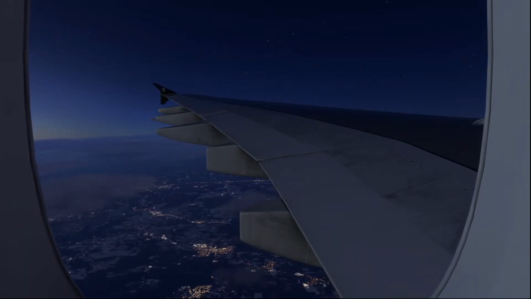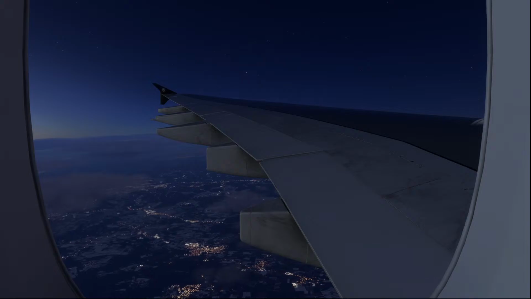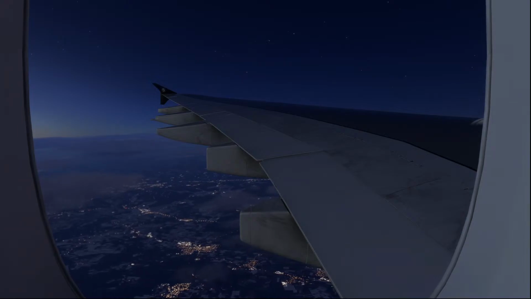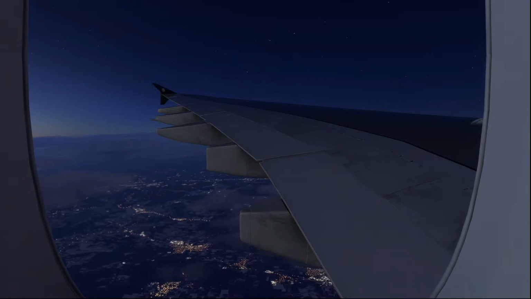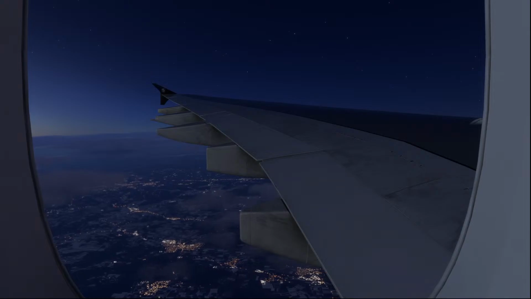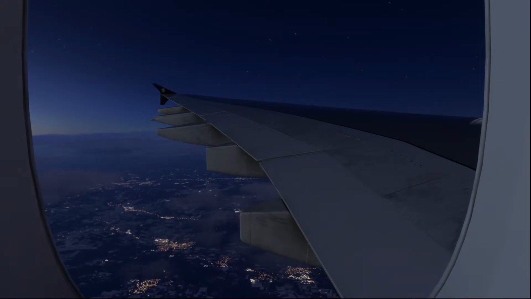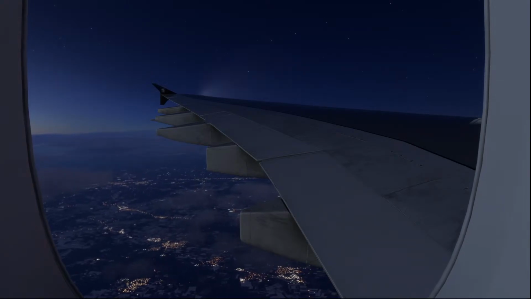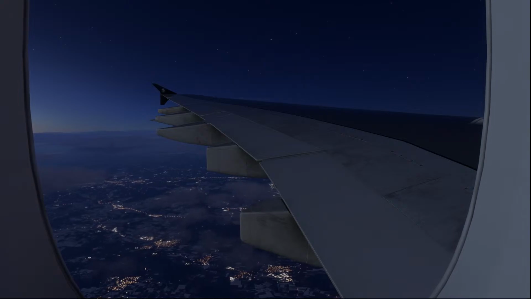Air France 1022, contact Munich radar on 133.55. Contacting Munich radar on 133.55. Air France 1022.